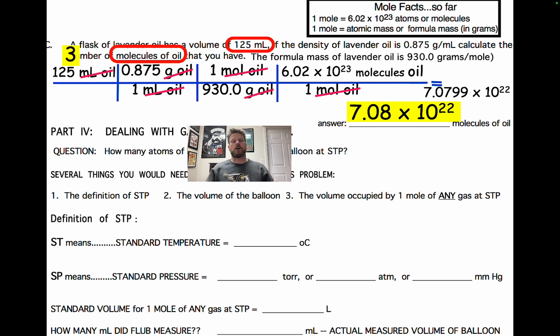Okay, we have solved mole-type problems involving solids. We just solved mole-type problems involving liquids. In the next video, I will introduce you to one final mole fact that allows us to perform mole-type problems involving gases. Stay tuned.